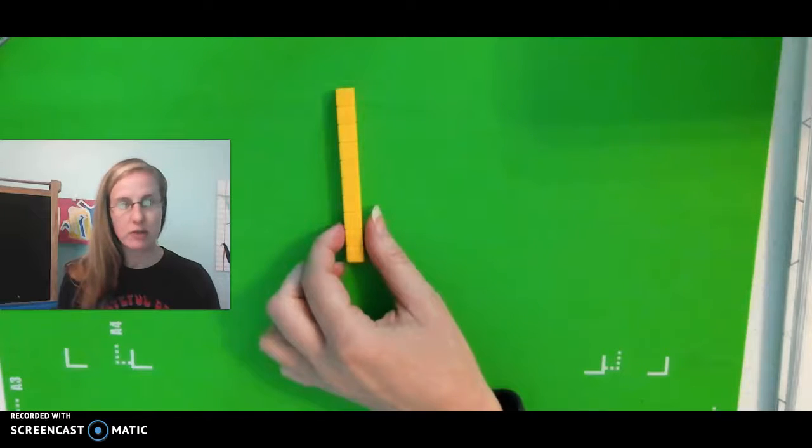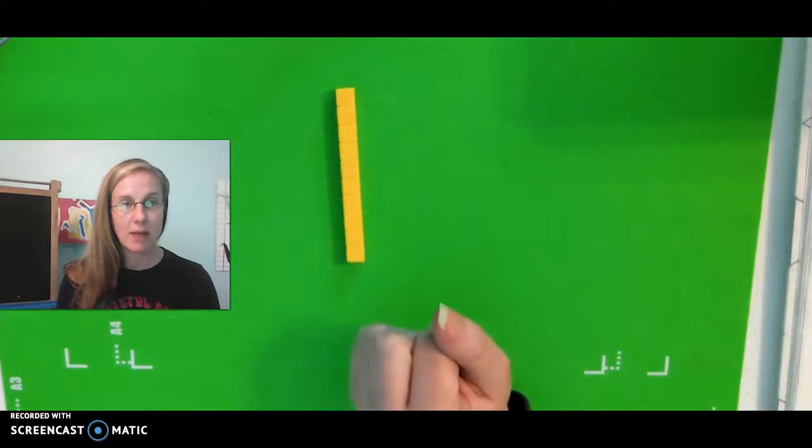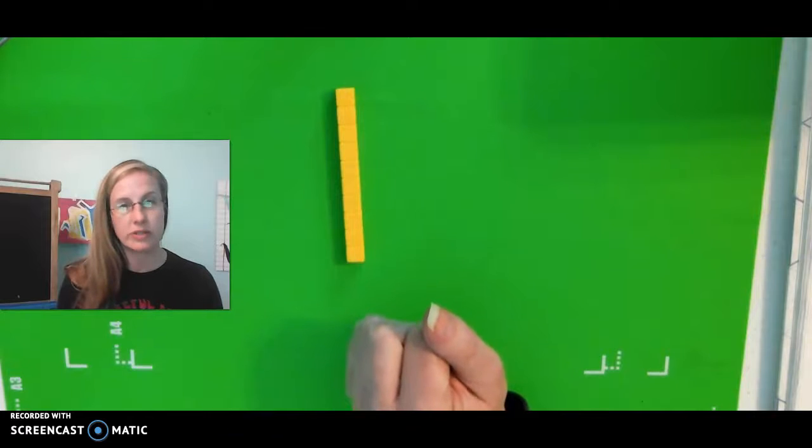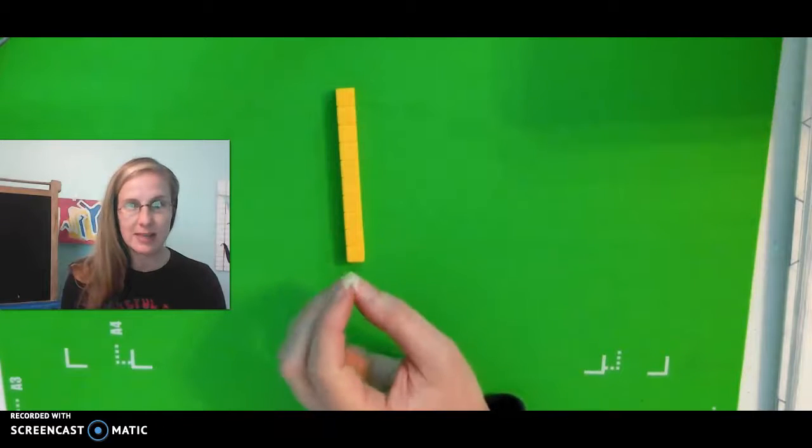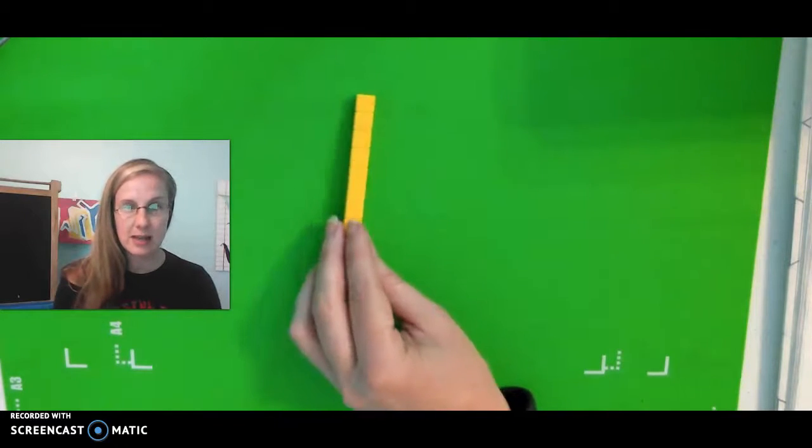Another reminder that you can represent these in your math journal on your paper with just a straight line. That's a really easy way to use these to help your mathematical thinking. So here is our first problem. We are going to build 120, remove 50, and then record how many now using an equation. So let's think about that.